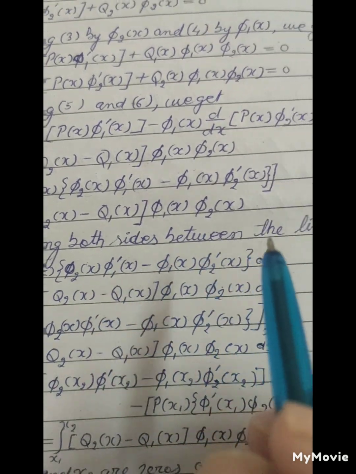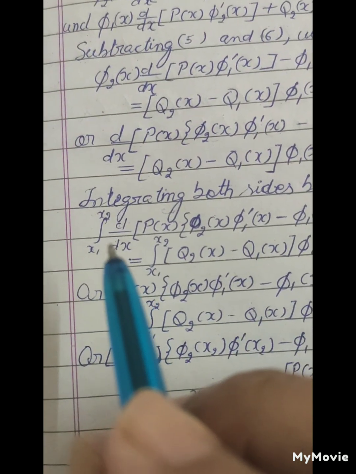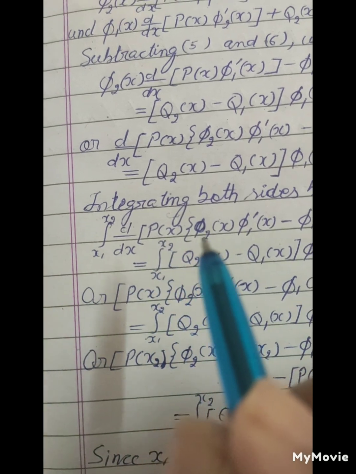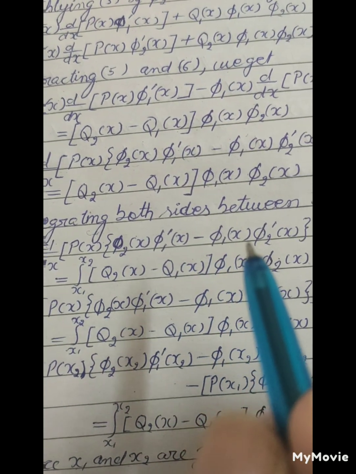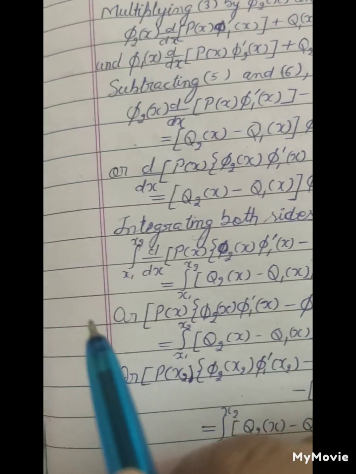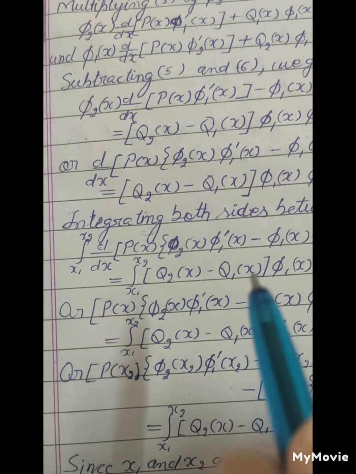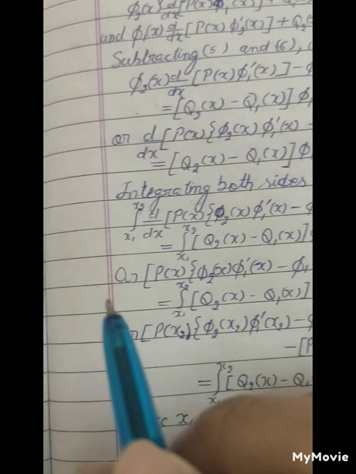Integrating both sides between the limits x1 and x2, we get the integral from x1 to x2 of d/dx of p(x)[phi 2(x) phi 1'(x) minus phi 1(x) phi 2'(x)] dx equals the integral from x1 to x2 of (q2(x) minus q1(x)) phi 1(x) phi 2(x) dx.